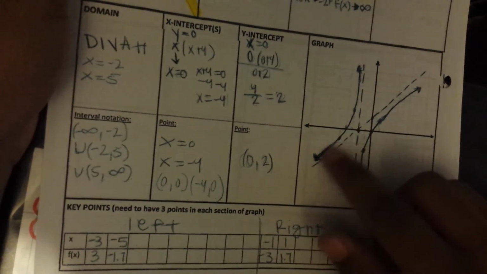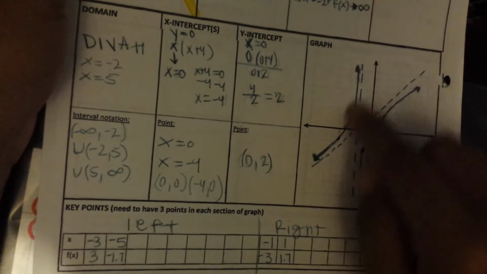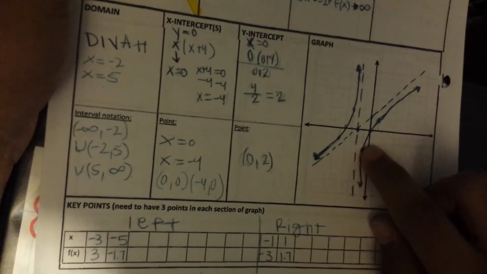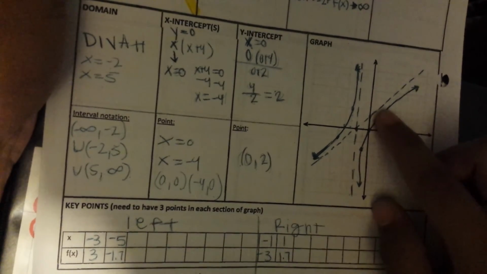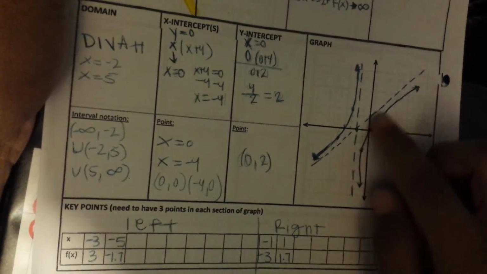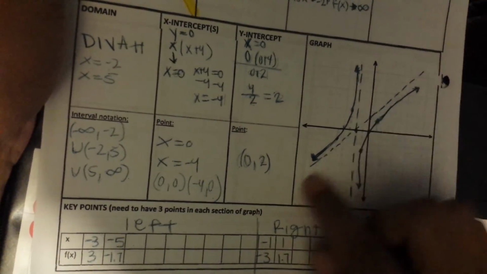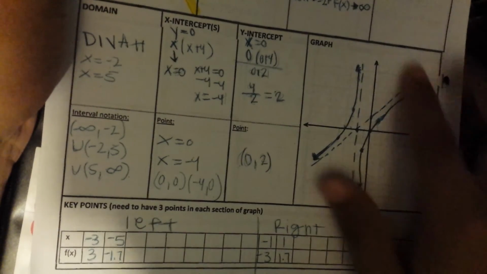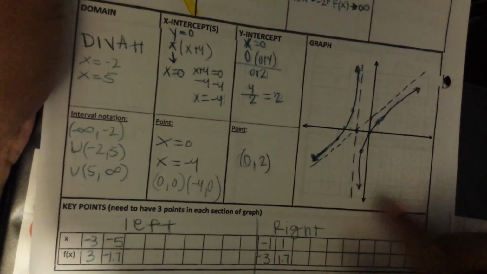as approximately as you can. Then negative 1 and negative 3 and 1 and 1.7, and then you graph it as approximately as you can, but it cannot touch the asymptote at all. And this is how your graph should look. Thanks for watching.